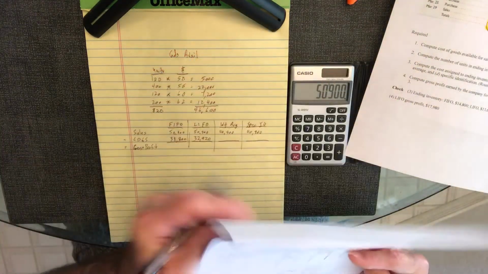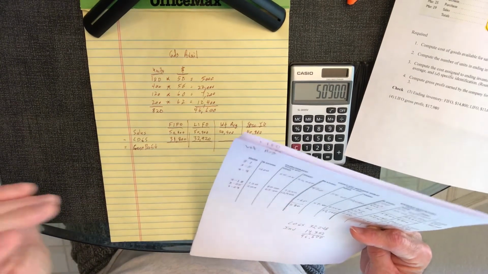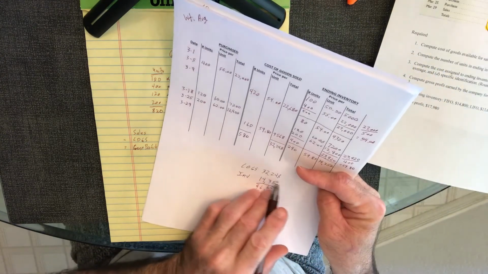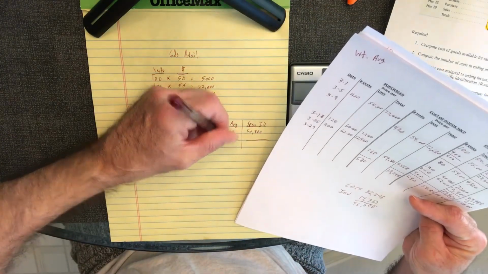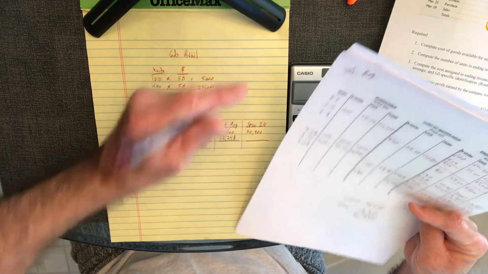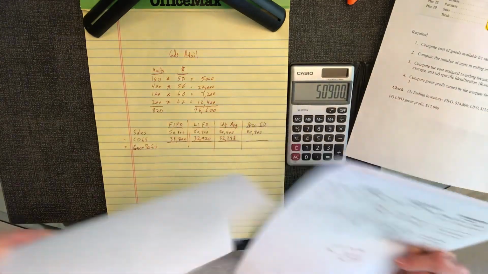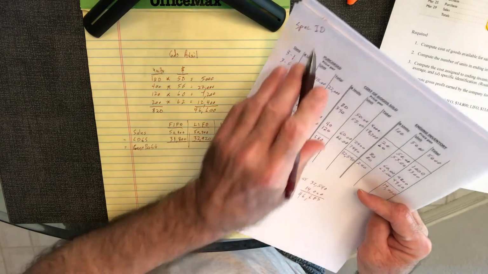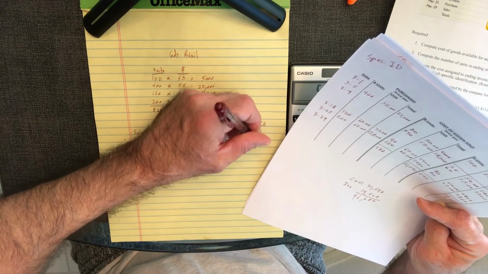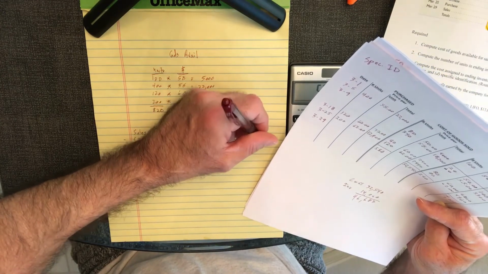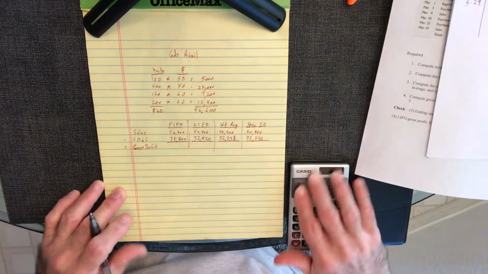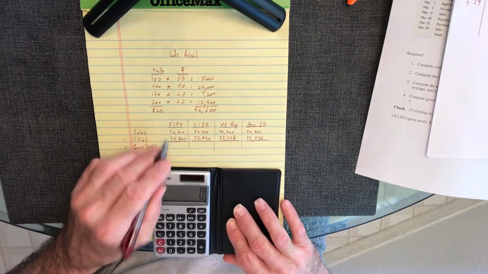Weighted average, cost of goods sold 32,248. And then last but not least, cost of goods sold for specific identification, 32,540.